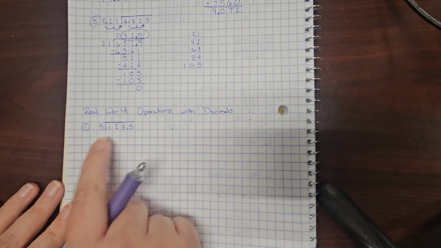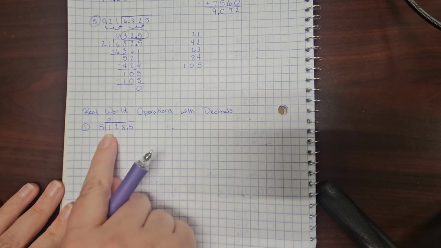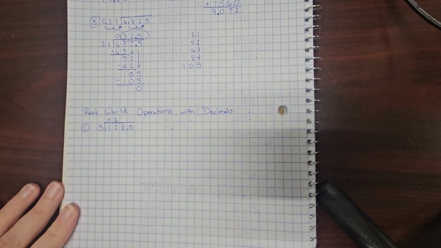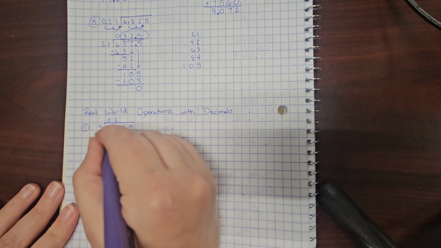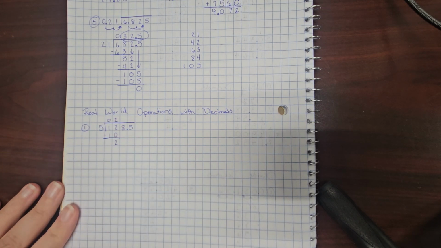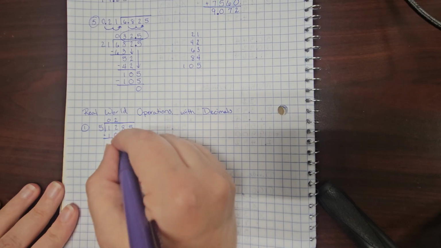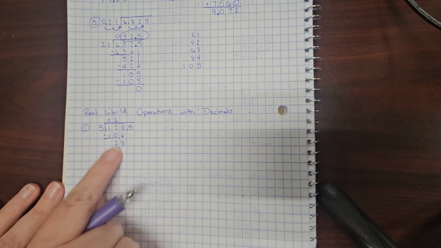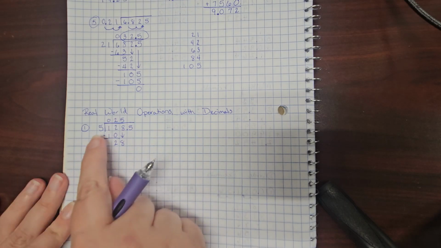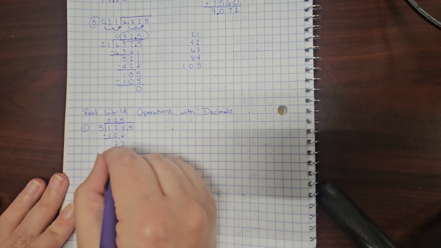5 won't fit into 1 because 5 is bigger than 1, but 5 will fit into 12 2 times. 5 times 2 is 10. And 12 minus 10 is 2. Bring down your 8. 5 will fit into 28 5 times. 5 times 5 is 25.